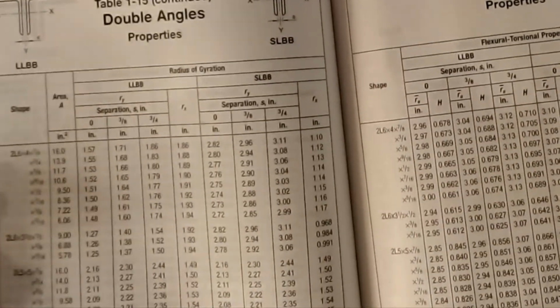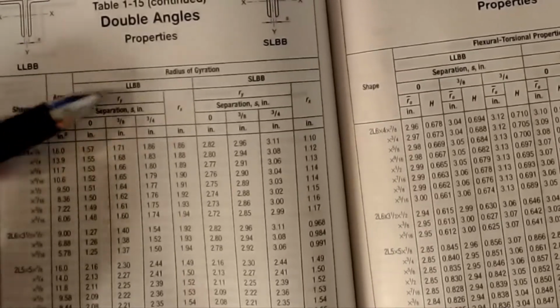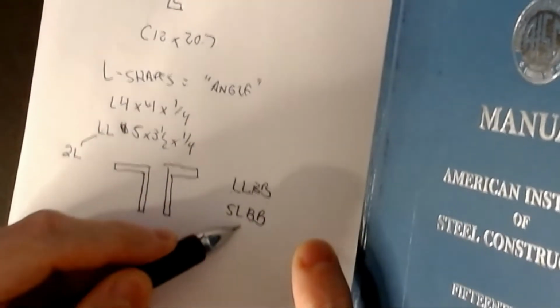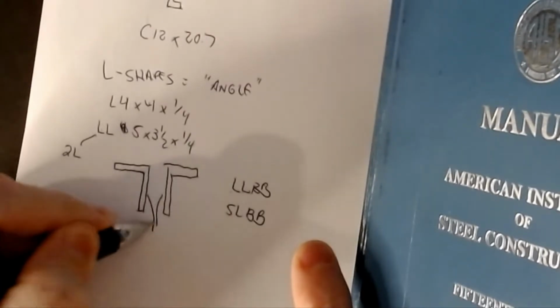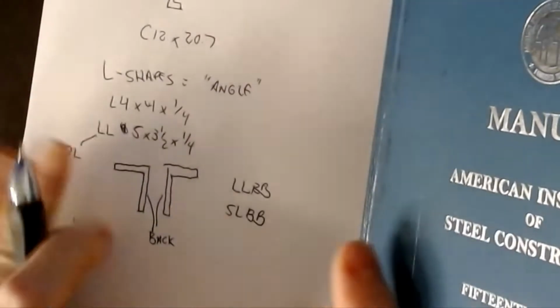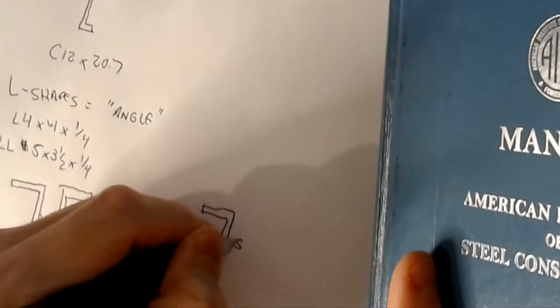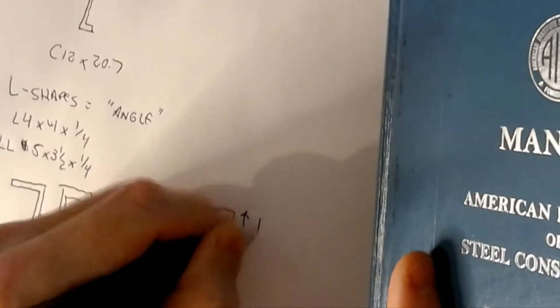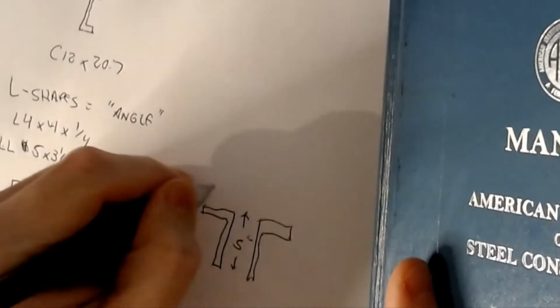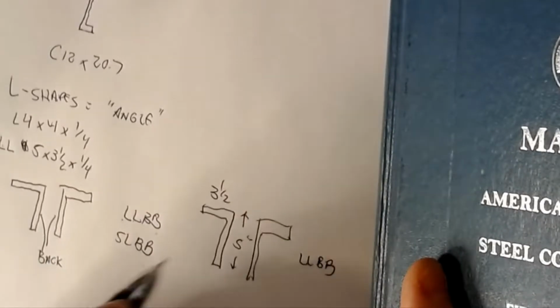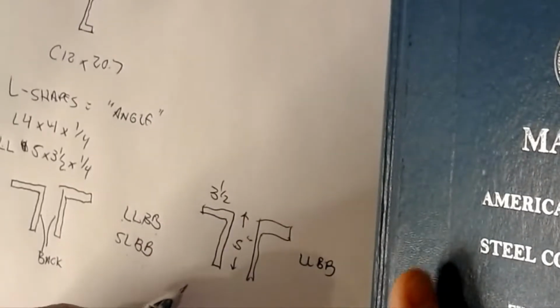But you'll notice that the section properties are now asking you for LLB or SLB. What that has to do with is that this stands for long leg back to back and short leg back to back. These are the back to back legs. If we look at our shape, for our particular one, if it's oriented this way such that this dimension is 5 inches, this would be the 3.5. That's the LLBB configuration, where the long leg of the dimension is oriented relative to that.